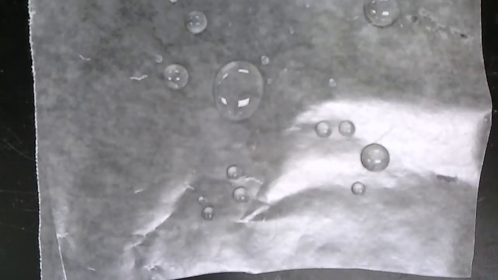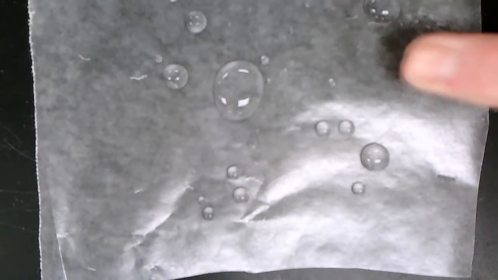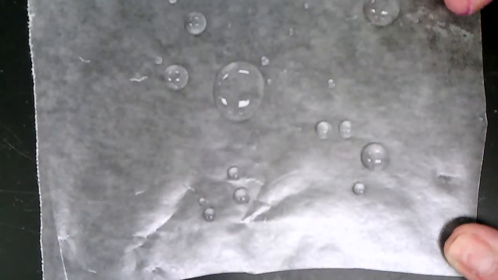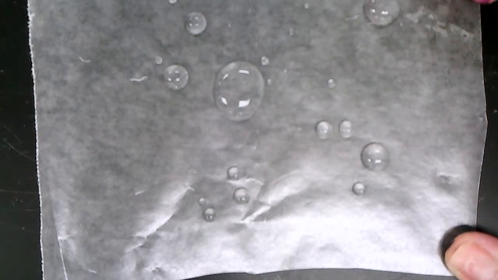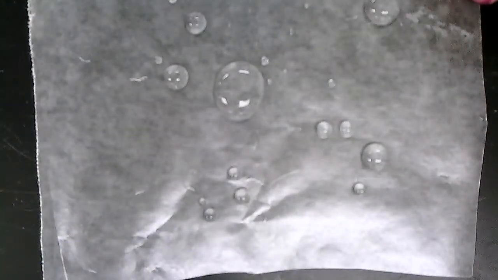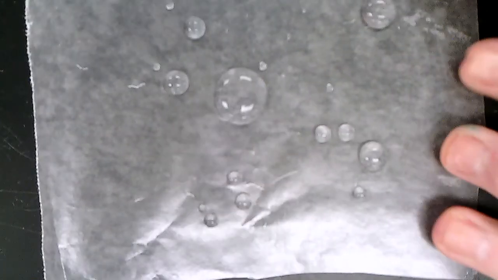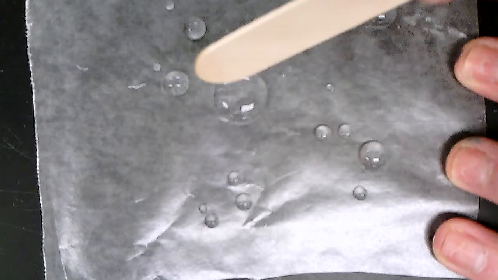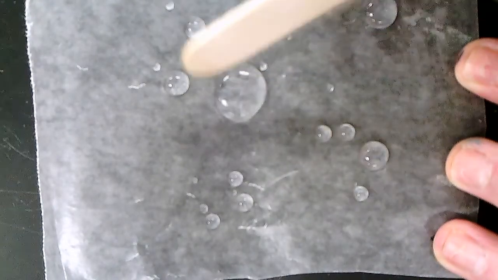Okay, in my last demonstration, I have a series of water droplets on the surface of just kitchen wax paper. Wax paper is made up of a bunch of what I would call hydrophobic molecules, in other words, water fearing. Because of the lack of charge on the molecules that make up the wax paper, there's no attraction whatsoever, as you can tell, between the wax paper and the water. The water tends to stick together in droplets because of its polar nature, the intermolecular attractions between the molecules.